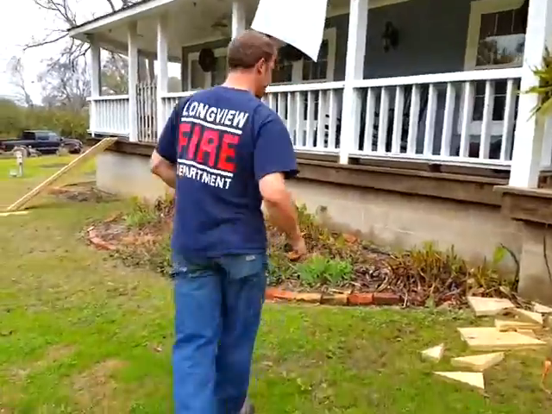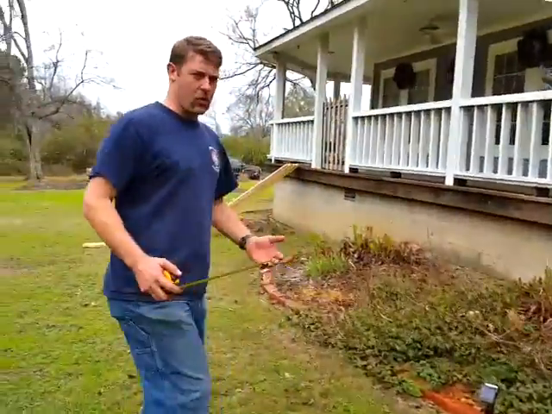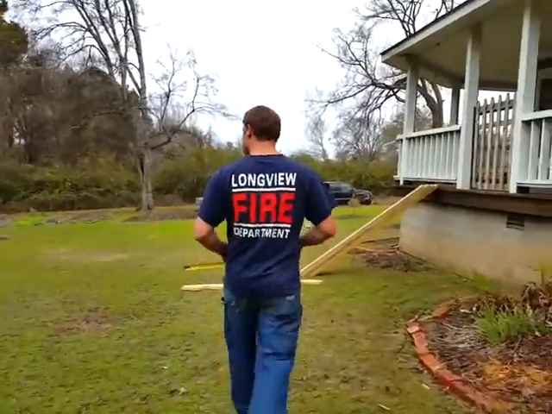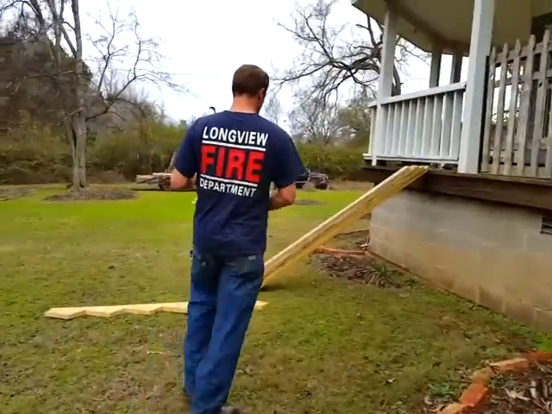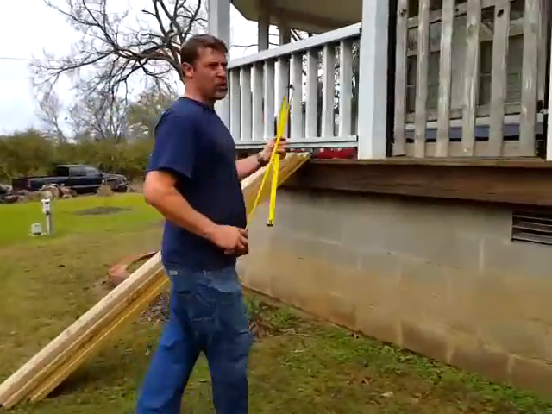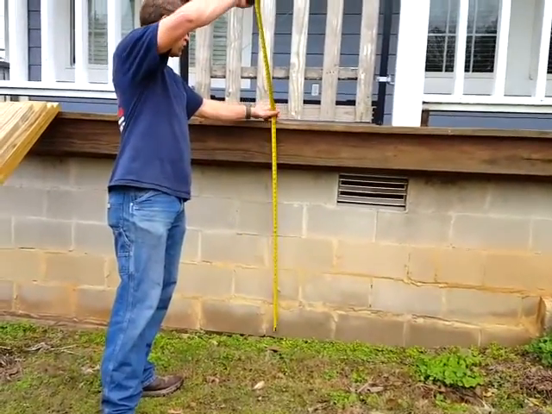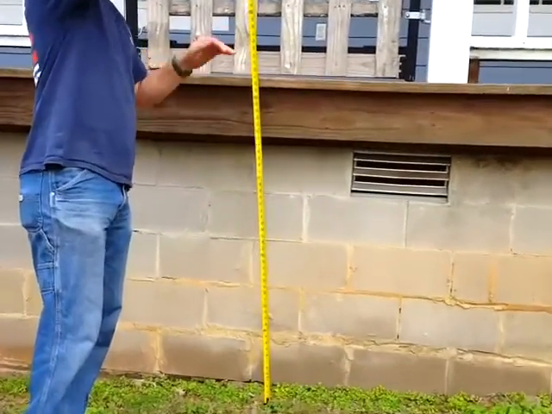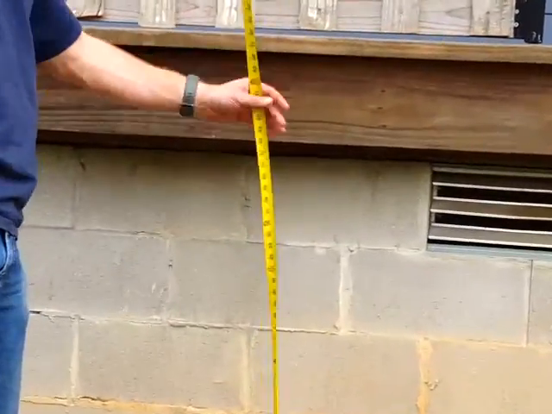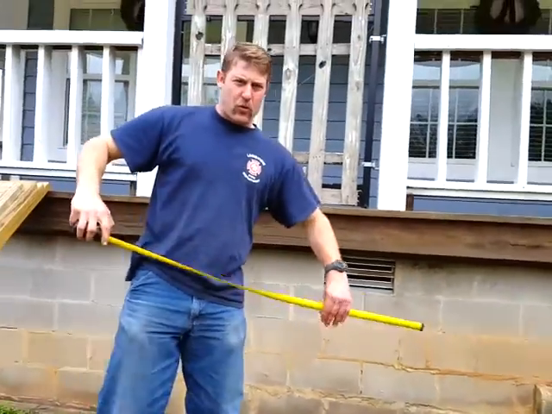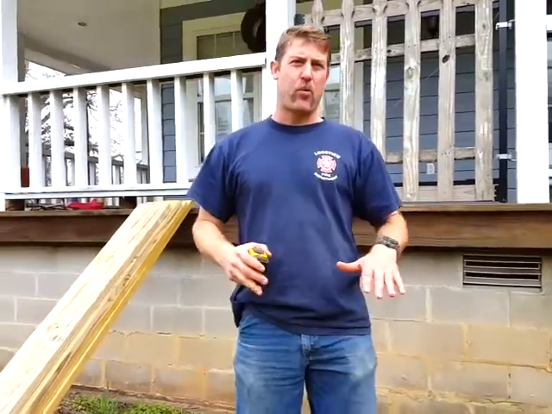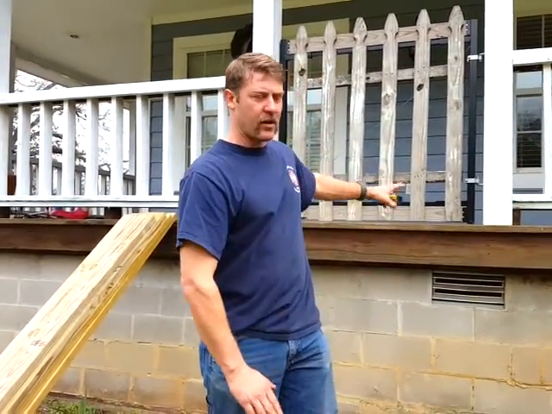So follow me, and we'll look at another area where we're building some steps right now. First thing you want to do is measure the height from the landing to the ground. You've got 51 inches. So a typical rise over run for your steps is 7.5. Then you're going to adjust that to make the steps equivalent all the way up.